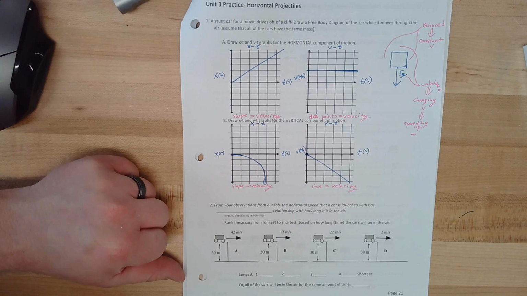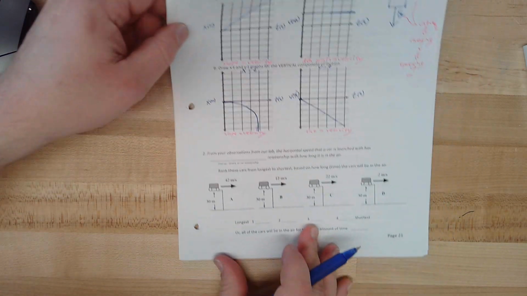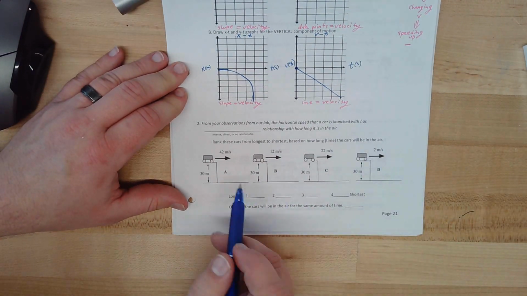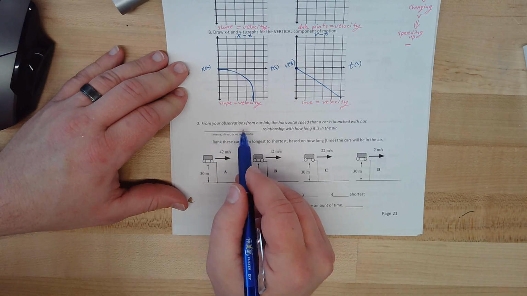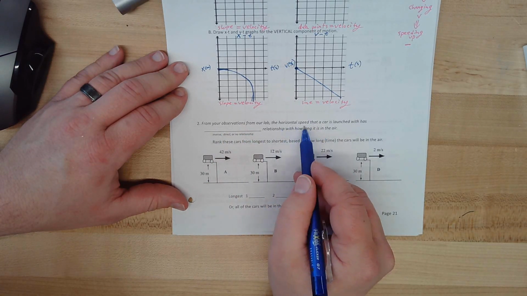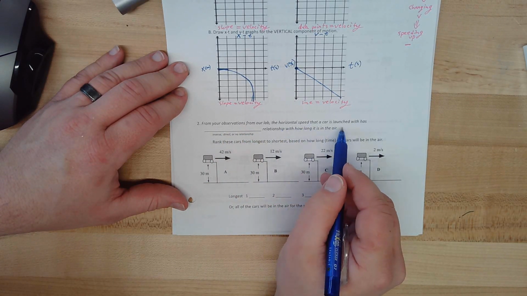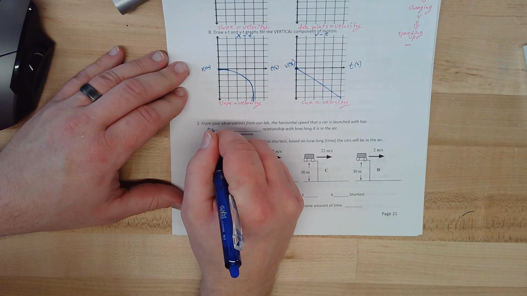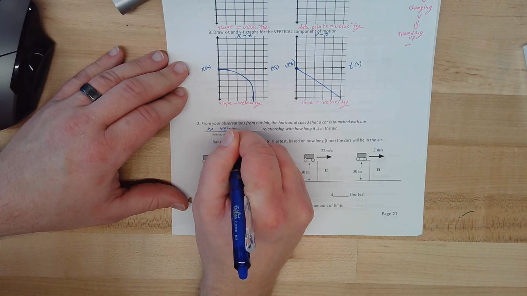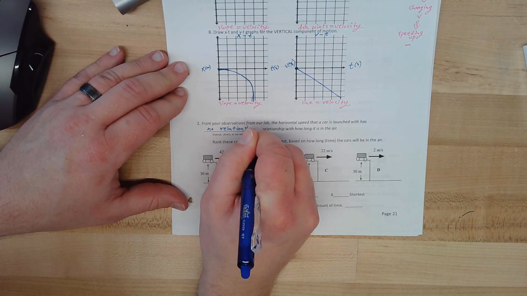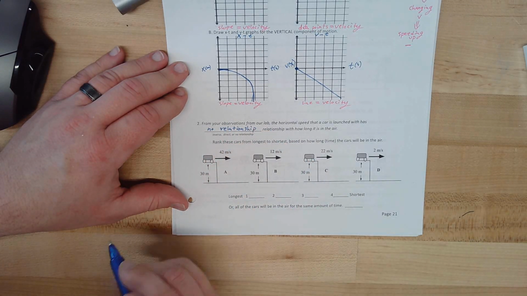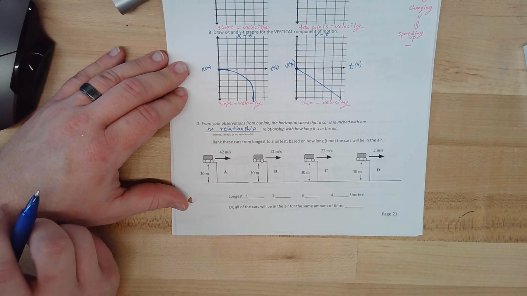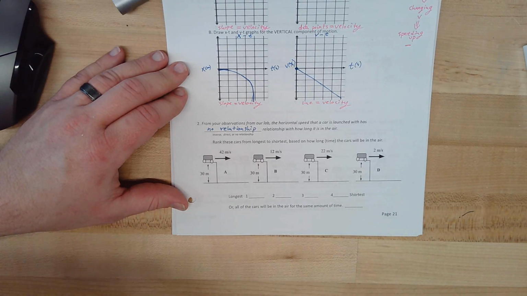Now, number 1 was a long one. Let's move on to number 2 here. In number 2, we've noticed that in lab, we tried launching things out of that cannon, and we saw that the horizontal speed the car was launched at had no relationship to how long it was in the air. It might affect where it lands, as in how far away it lands. However, no matter what speed it's traveling at, there's going to be no connection between that speed and the amount of time that it is in the air for.